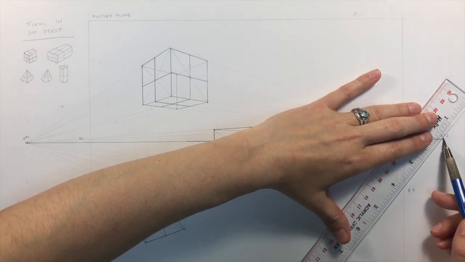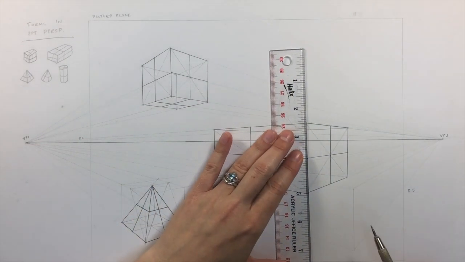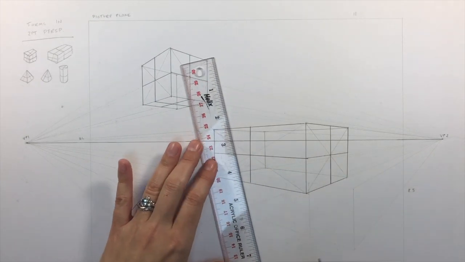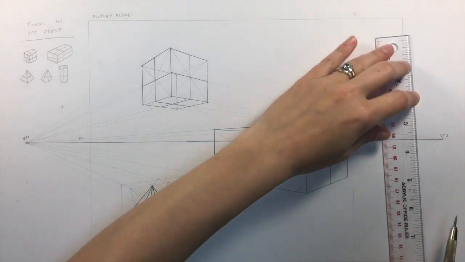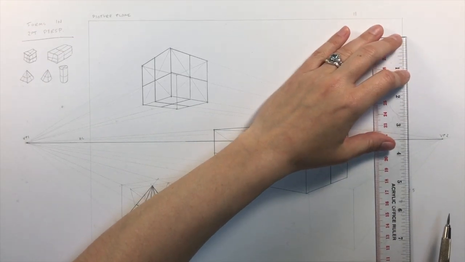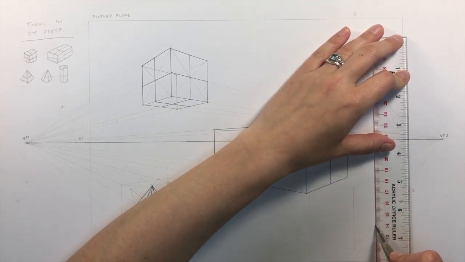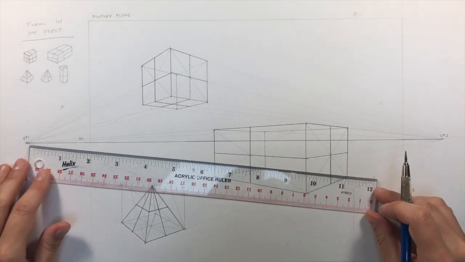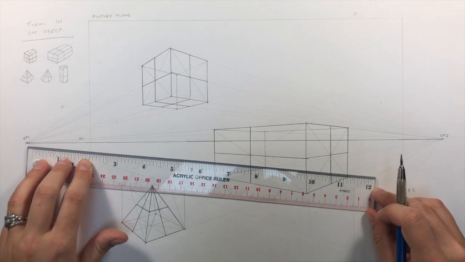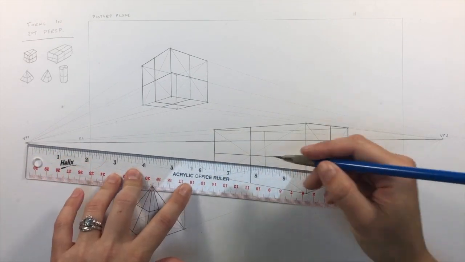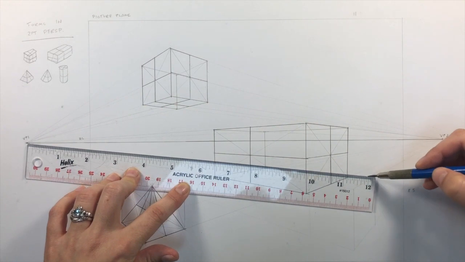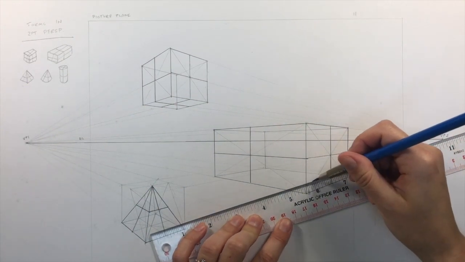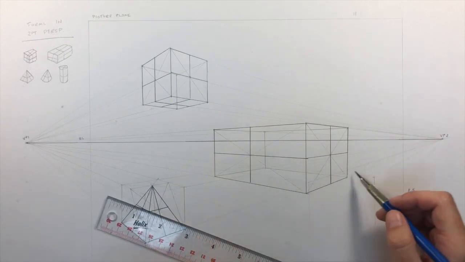Trying not to get sloppy here. Okay. And this looks like it's going to be overlapping my box here a bit. But that's good. That's totally fine. Okay. Can get a little messy here if things are overlapping like this. As long as you can see what you're doing, that's all that matters. Okay, so I have my cube.